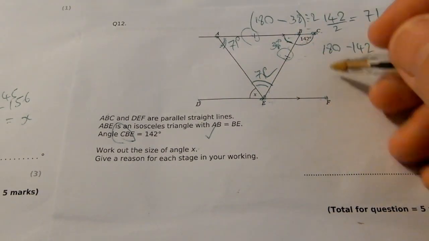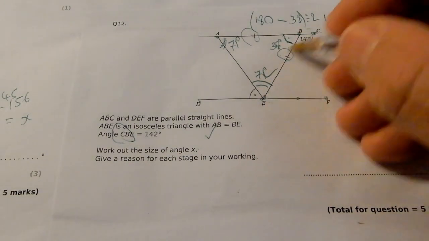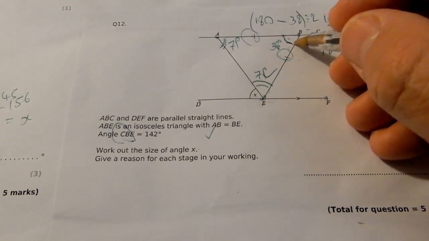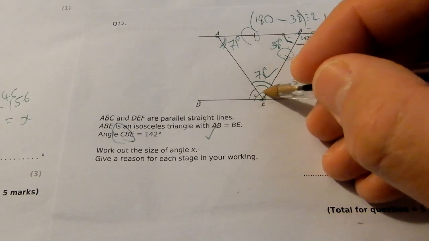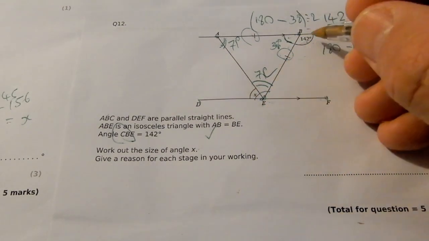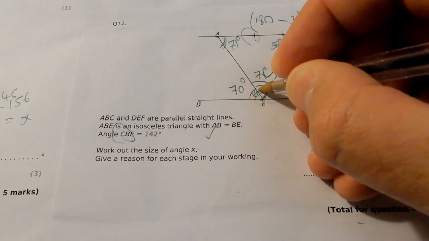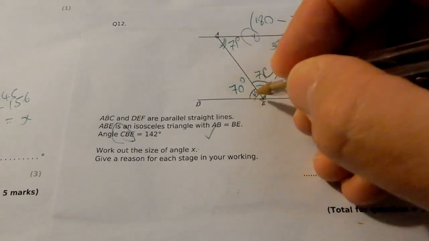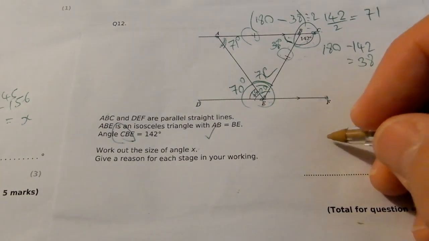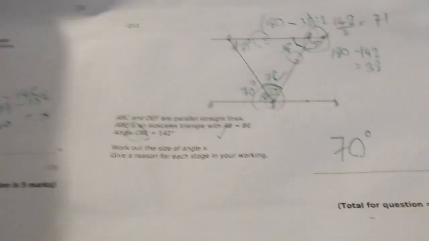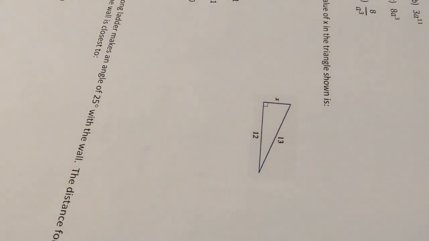I've still got to find x. Okay, so this angle, and that is 142. So this must be 70, because that adds up to 142, which is the same as this. Excellent, 70. Good. It even looks like 70. Perfect. Next one. Go, turning around.